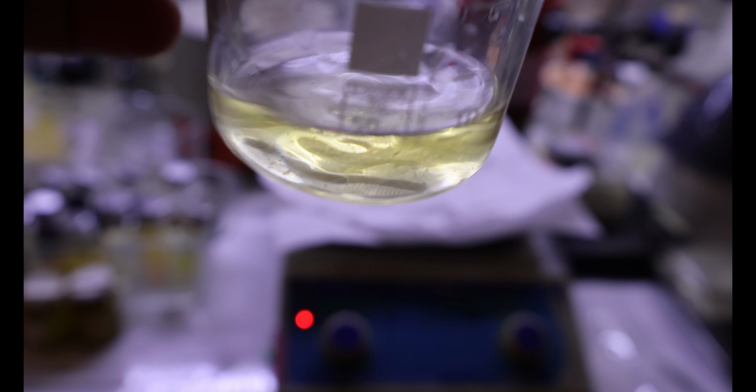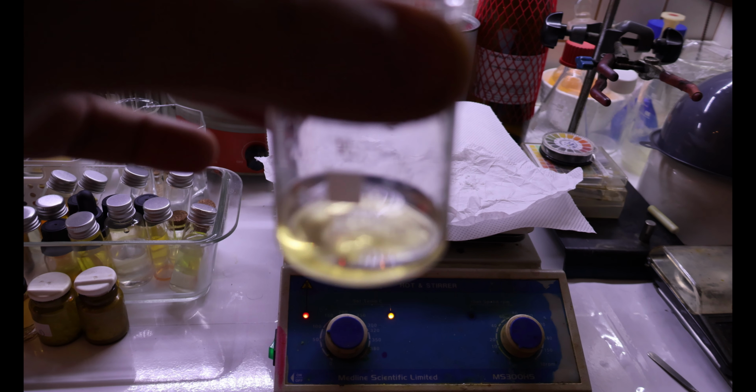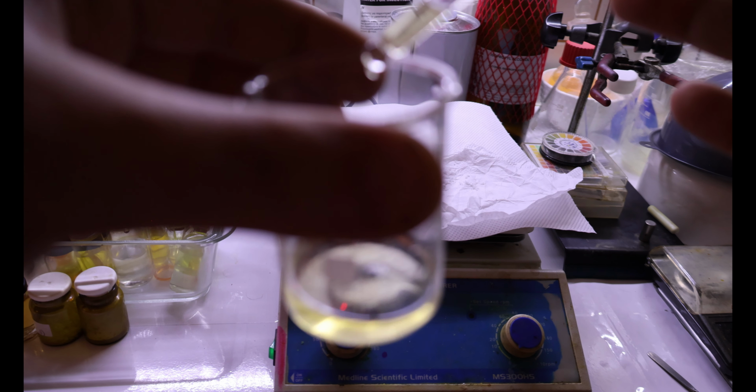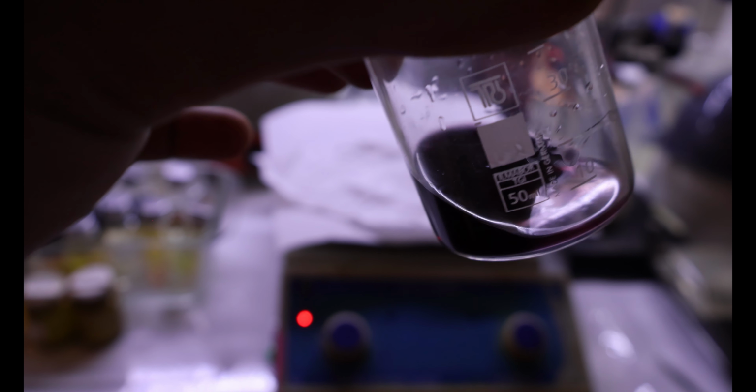And since we have the test over here, I will do a control test for you. Since we have the ferric chloride, here is some salicylic acid, which would turn the reagent purple instantly.